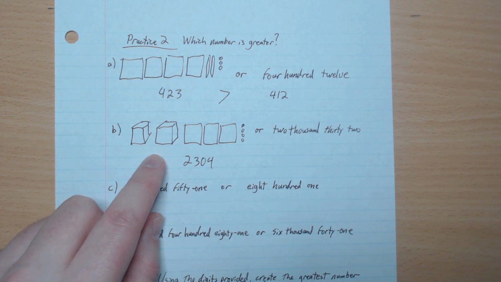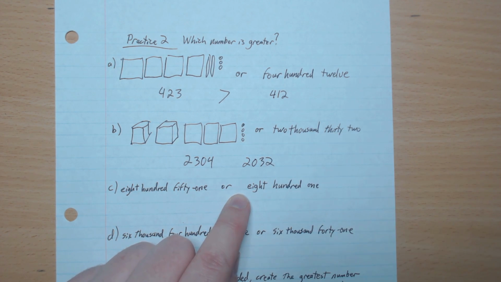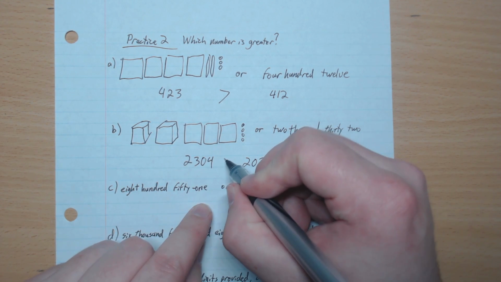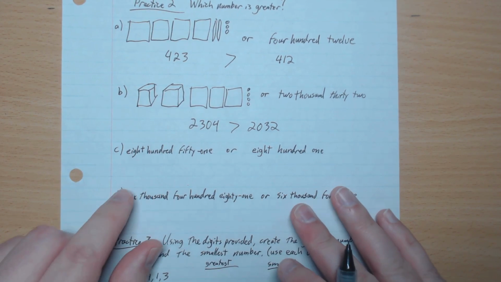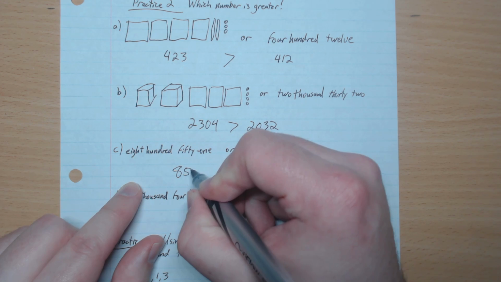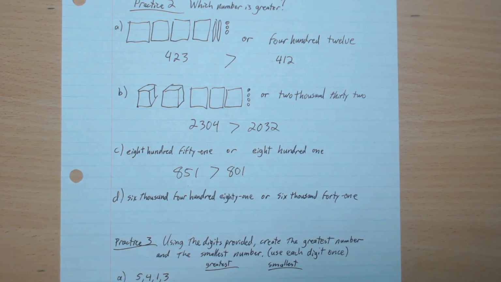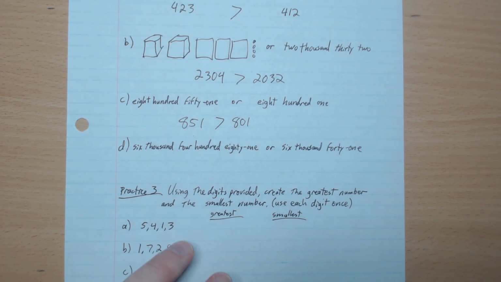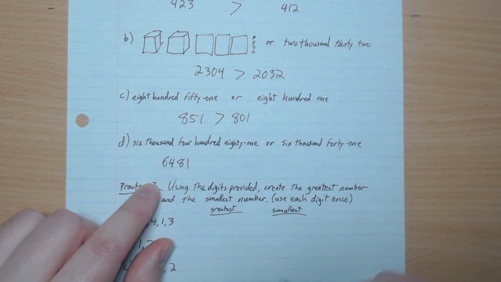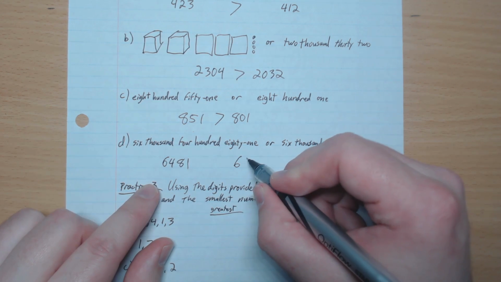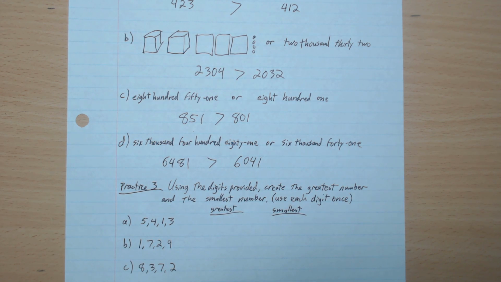Here we have 2,304. Here we have 2,032. Oh, the 300 is greater. There you go. 851 or 801. There you go. 6,481 or 6,041. Oh, this one's just larger, like that. Excellent.